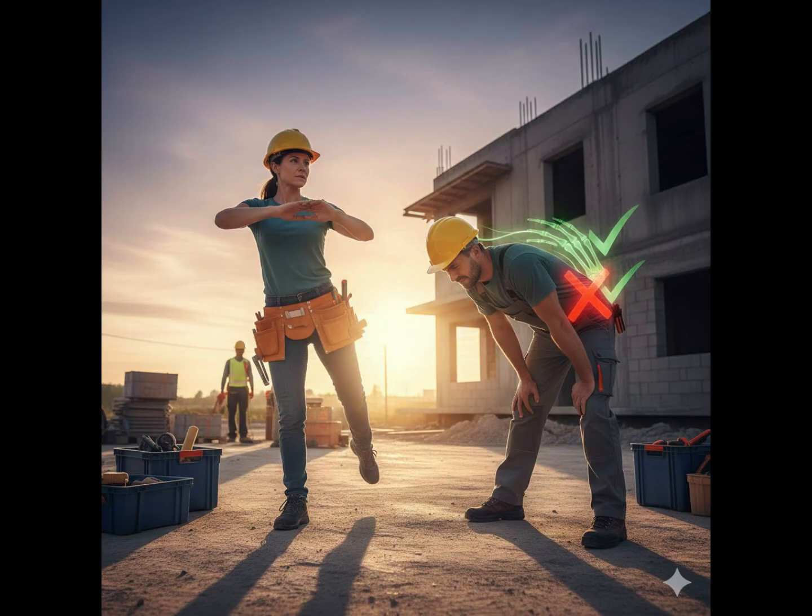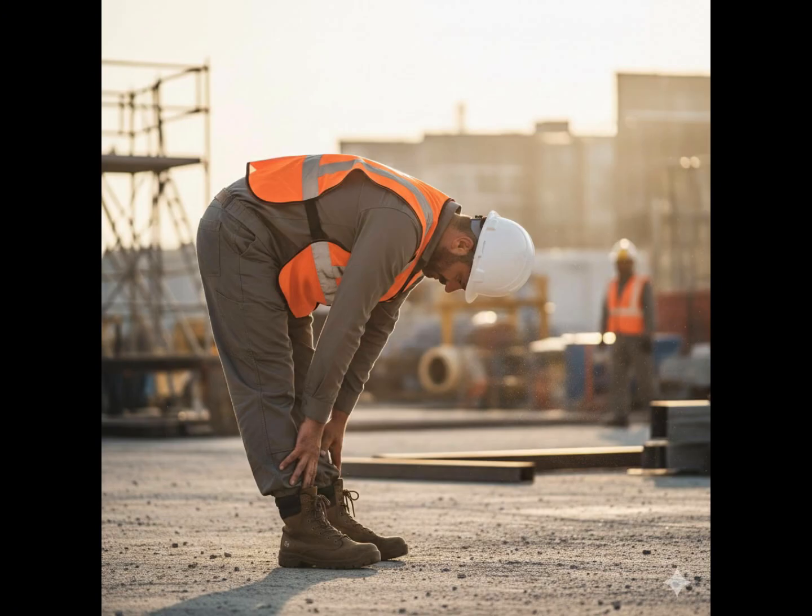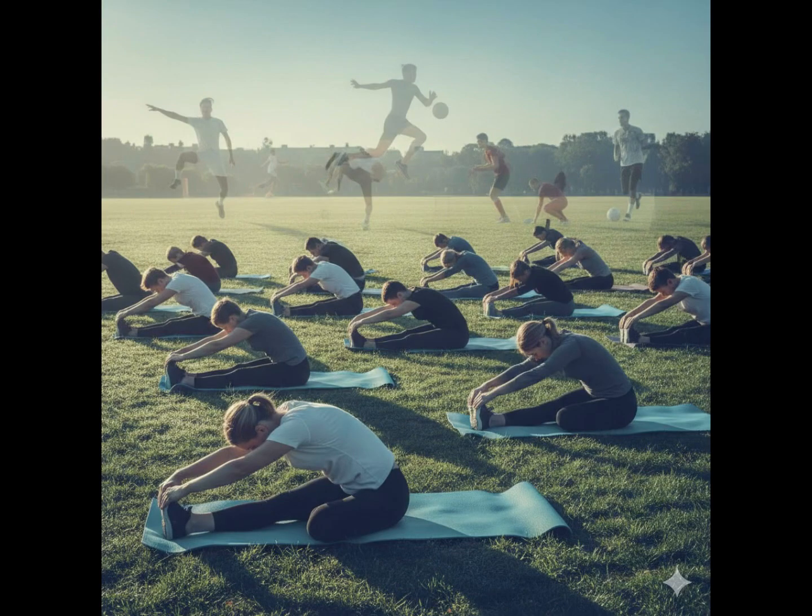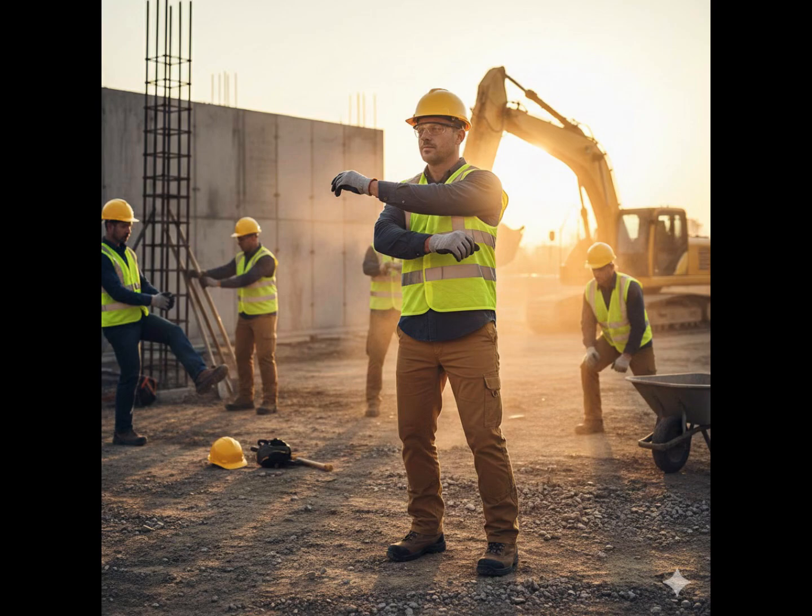A proper warm-up helps prevent injuries, but not all stretching is beneficial before work. Many people assume that holding a stretch, such as bending over and touching your toes, prepares the body for physical activity. This type of static stretching actually relaxes the muscles, reducing their ability to react quickly. Instead, a dynamic warm-up gets the blood flowing and activates the muscles needed for lifting, bending, and moving efficiently.